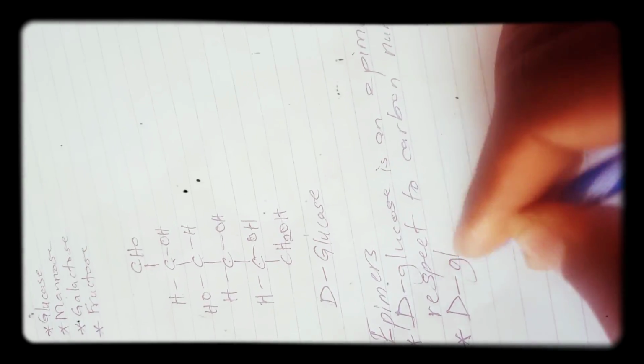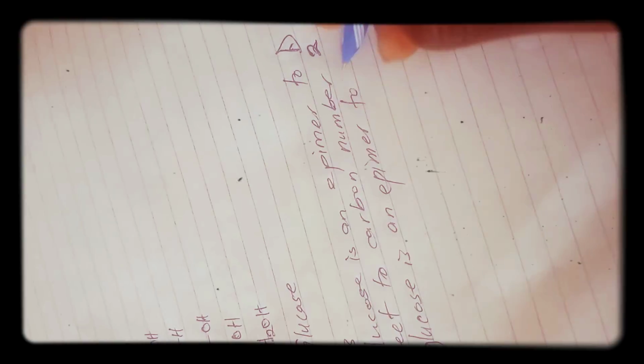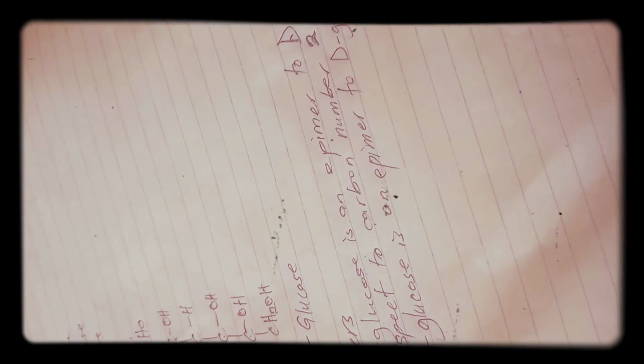D-glucose is an epimer to D-galactose in respect to carbon number 4. So after having these two words, this is the hint to help you write mannose and galactose. Then fructose will come later and I'll show you.